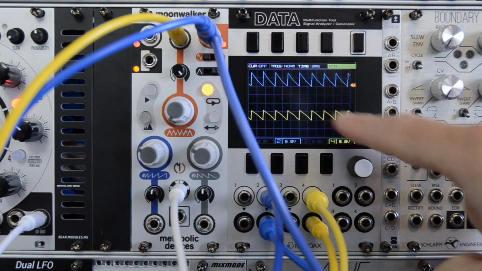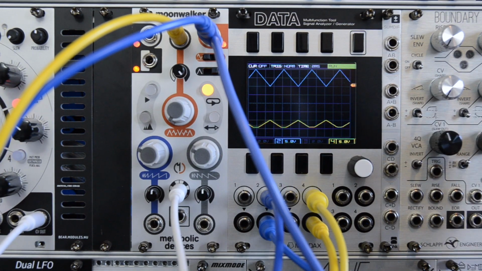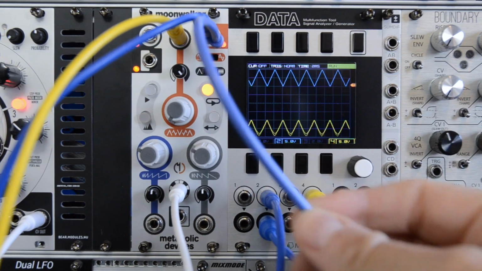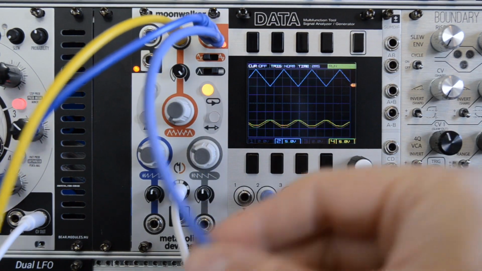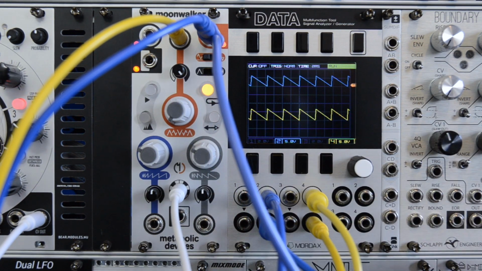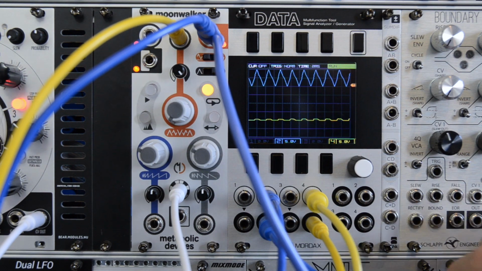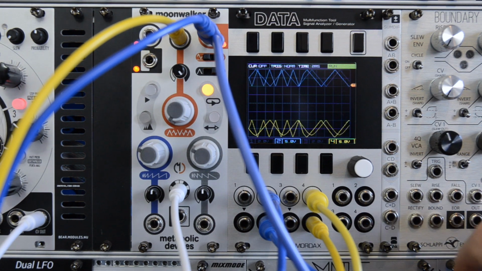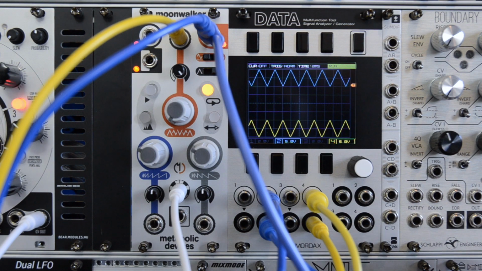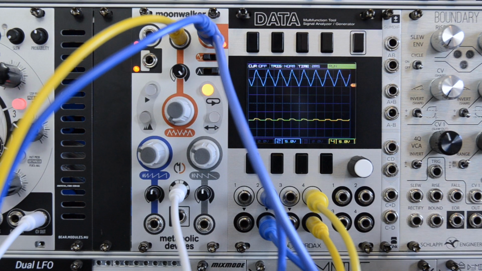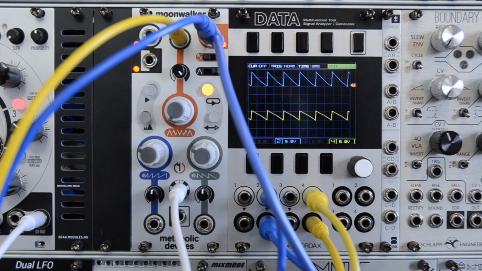Now, to be clear, the yellow trace is the result of sending the phase offset, which is still melted here, through a VCA and modulating that VCA with a bipolar LFO. The VCA I'm using is a 4-quadrant multiplier, so it can go below 0 and invert the signal that we're sending through, which is what you're seeing here.